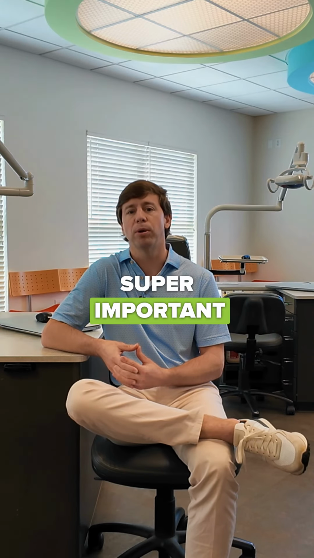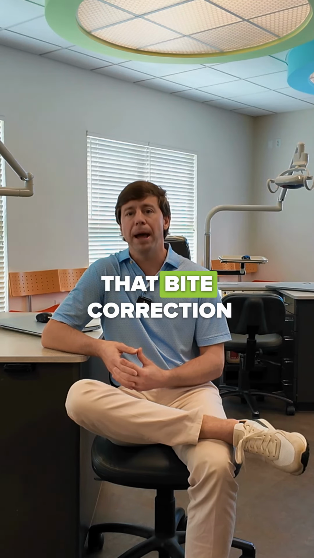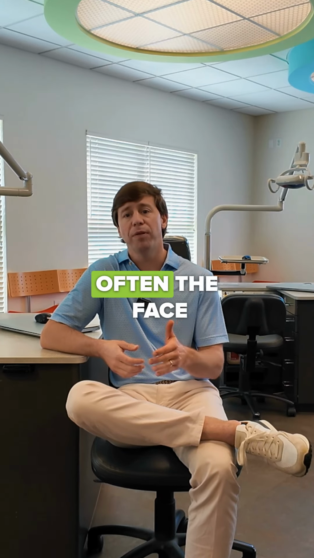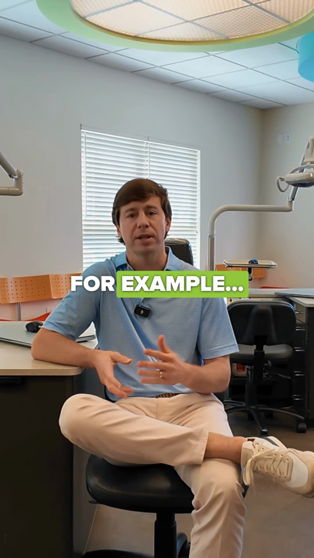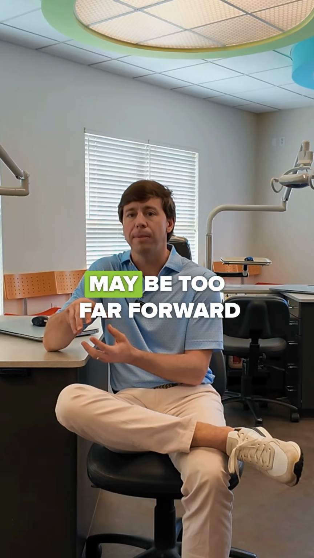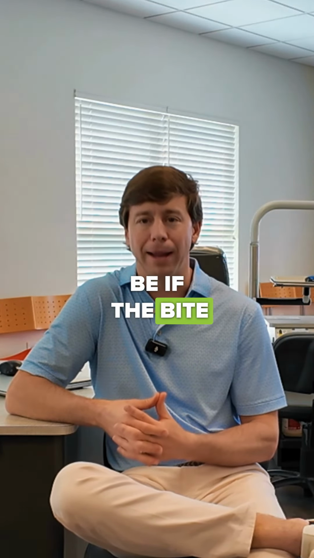These are all super important functional and health concerns related to bite correction, but I'll add also that bite correction is correlated to cosmetics and facial beauty. When the bite is off, often the face and smile are not in balance. For example, the lower jaw can be way too far back or recessed, or the lower jaw may be too far forward, like the underbite. And neither of these is as pretty as it would be if the bite lined up properly.